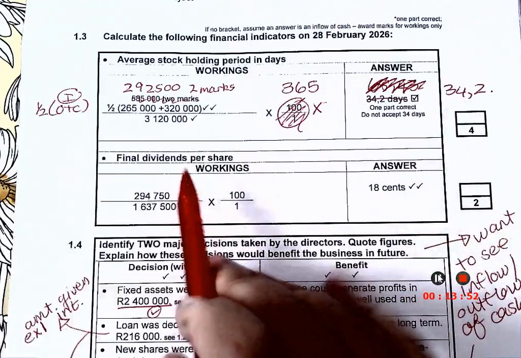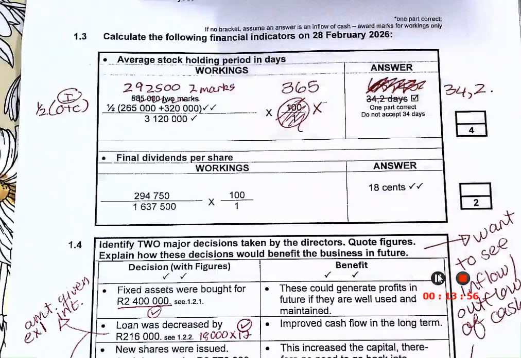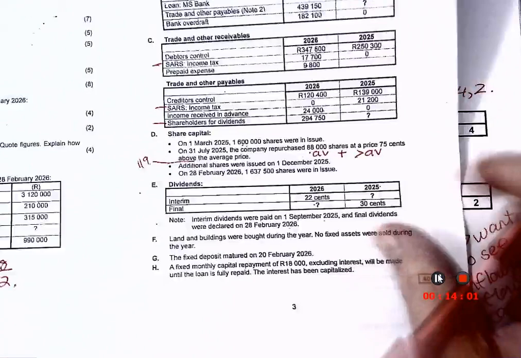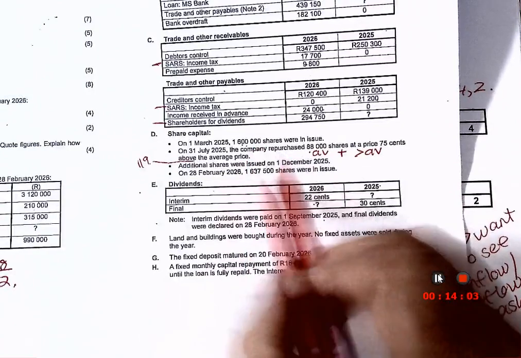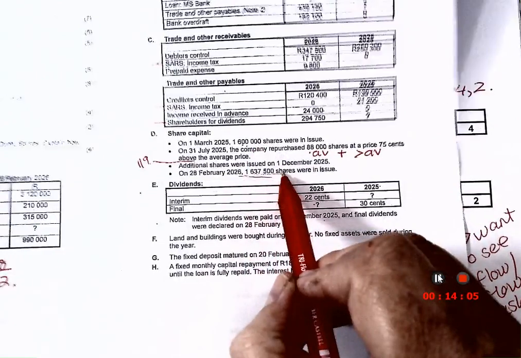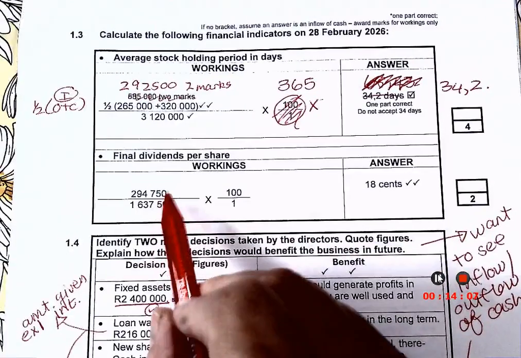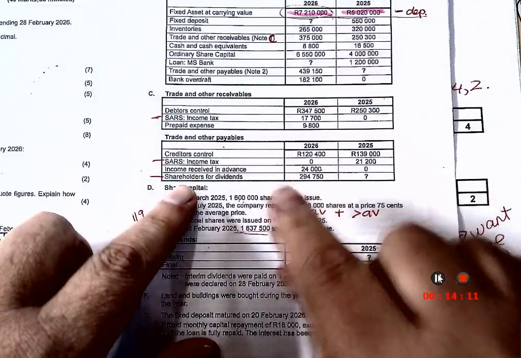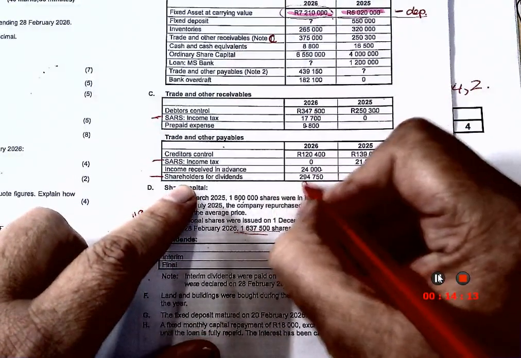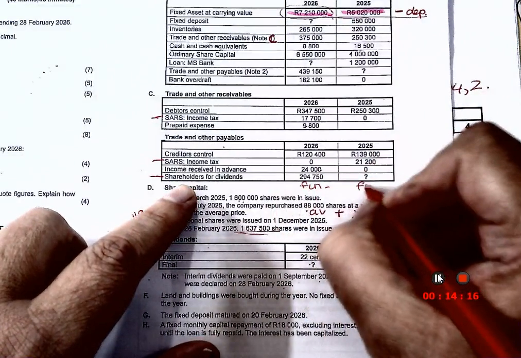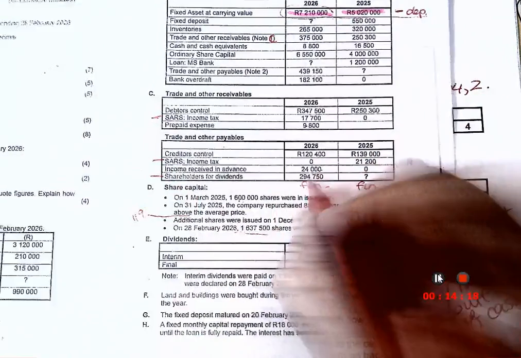Final dividends. How many shares are in issue? Let's quickly look. It's 1.6. Oh, they tell you, it's 1637. What was the final dividend? Remember, my shareholders for dividends. This is always the final dividends. Okay? So it's that 294.